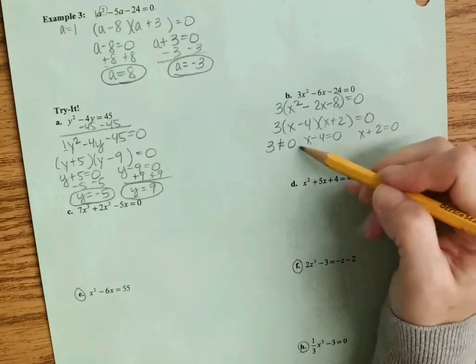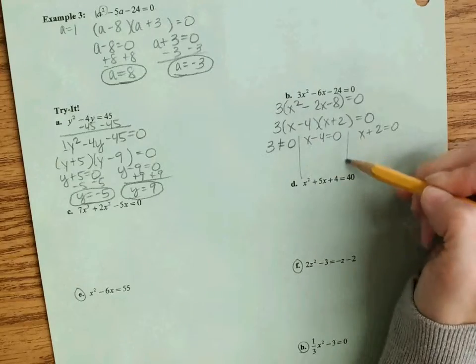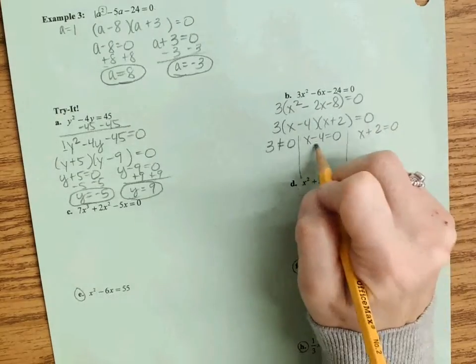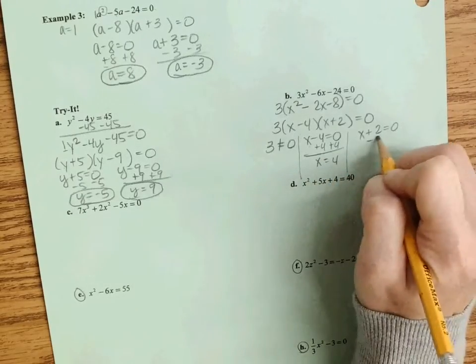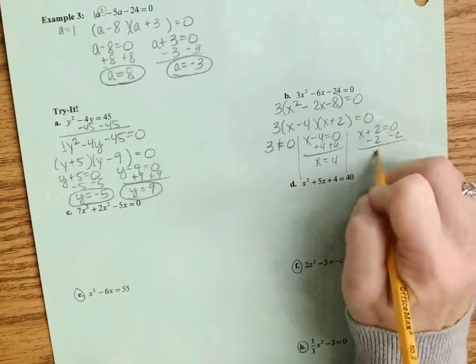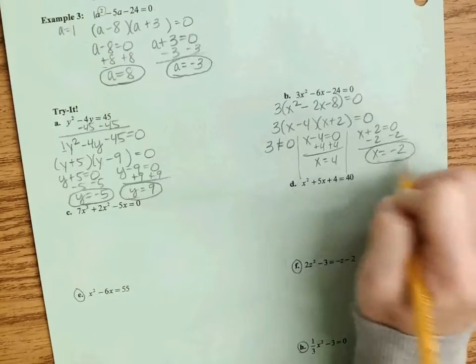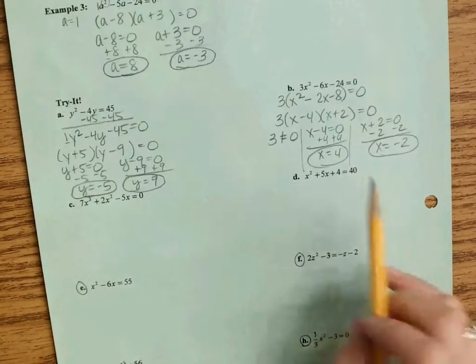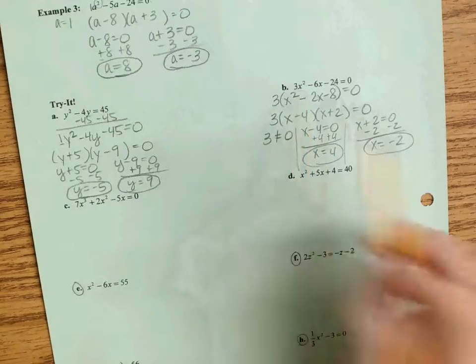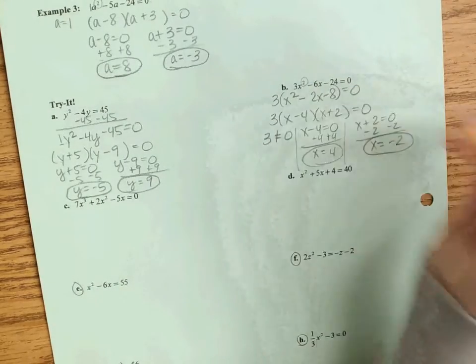As you get more of these, this is a way to keep everything organized. I have x equals 4 and, subtracting 2, x equals negative 2. So my answers for B, I have 2 x-intercepts because, again, it's squared.